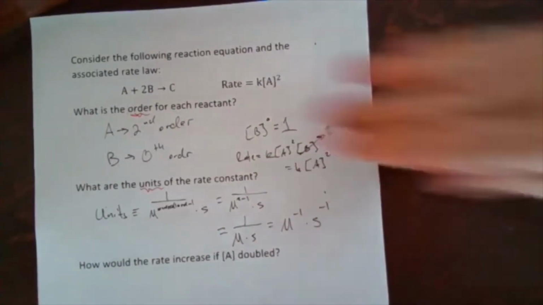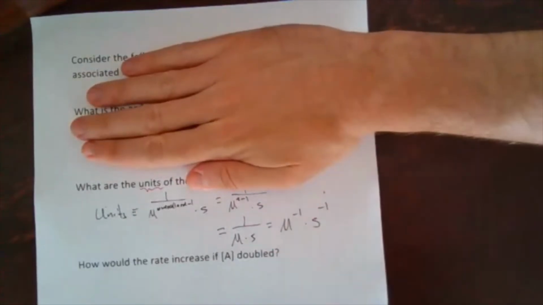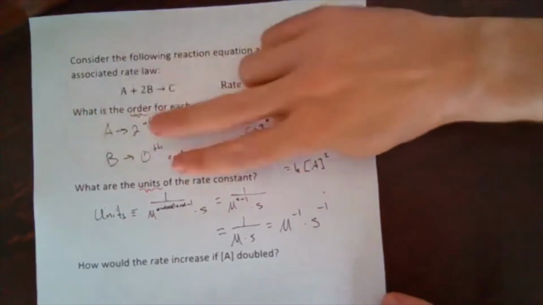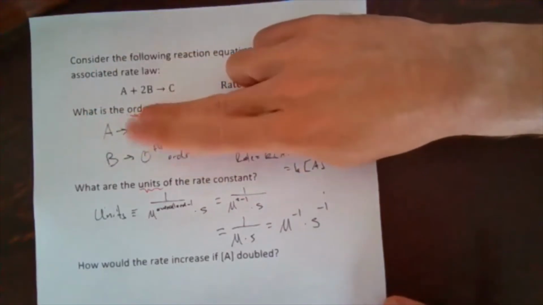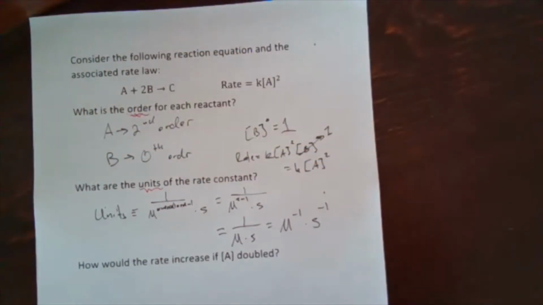We can also tell, if we were only given that unit, we know right away that overall this reaction is second order. You'll note we can't parse out what the orders of the different reactants are, but we do know that overall it is a second order reaction.